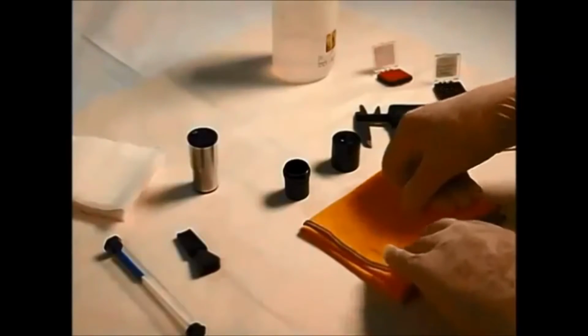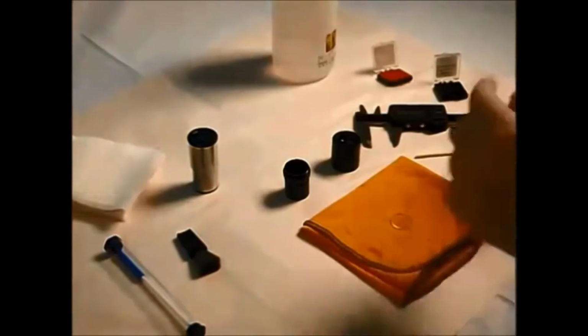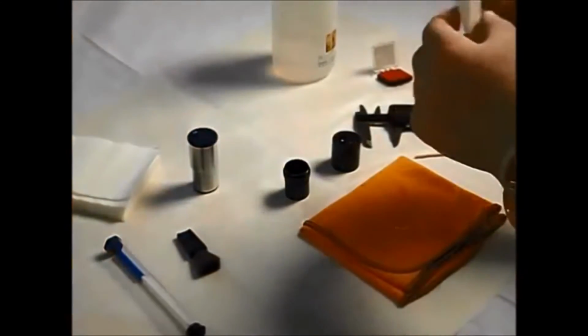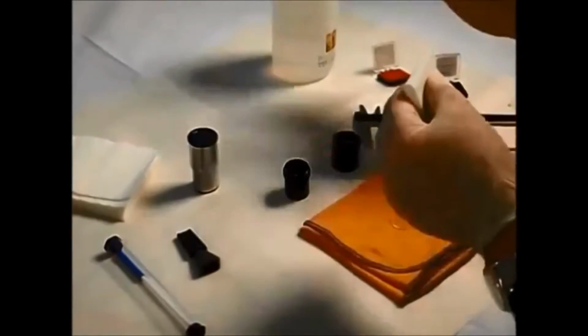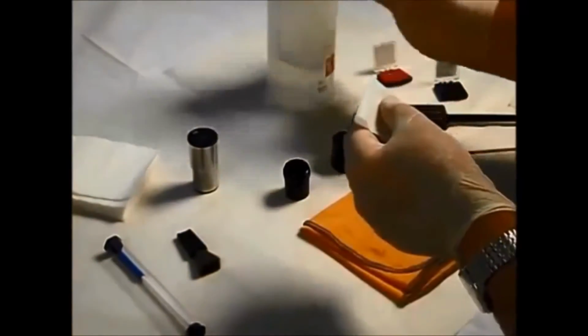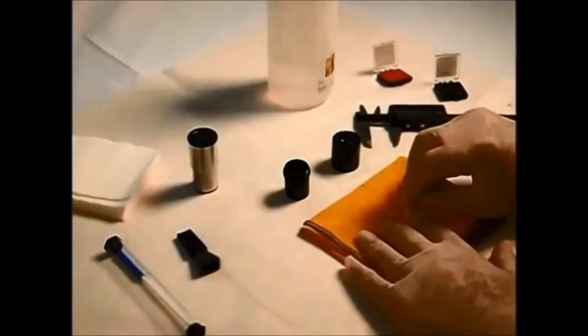So again, we need to clean this up in the same way as we did earlier. Nice fresh piece of tissue, of course. Always important to change your tissues when you do this. It's a little bit lazy not to do that. And of course you can transfer anything you've cleaned off back onto your new reticle.